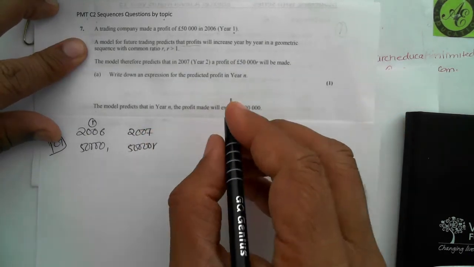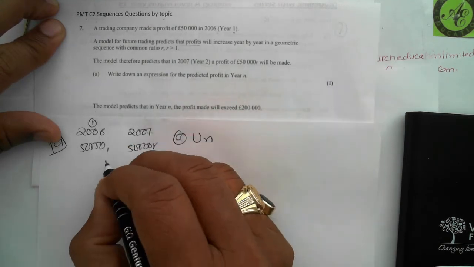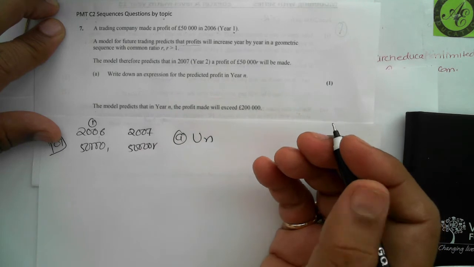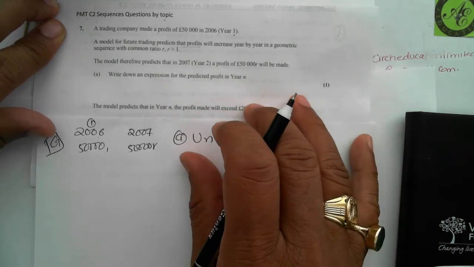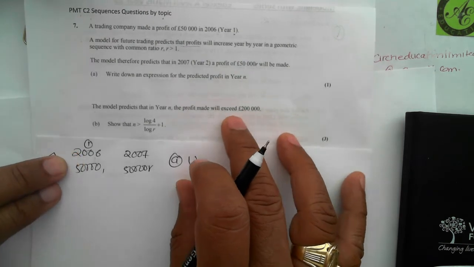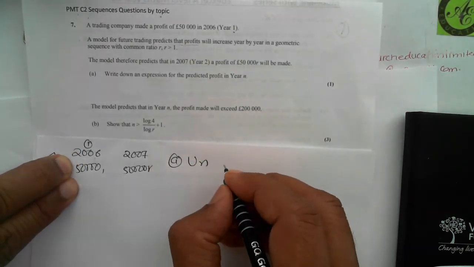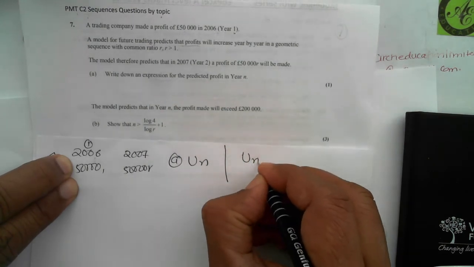You know what A is? R will stay as R, okay? Then the model predicts that in year n, the profit will exceed 200,000. Once again, people, same thing. So Un is increasing by 200,000, and you use logs to bring that out.